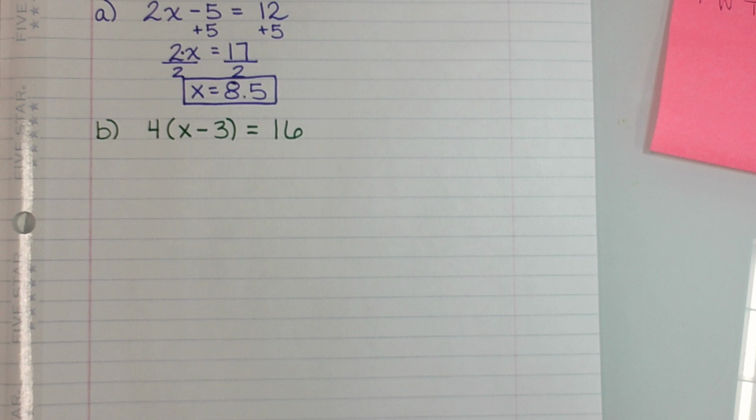What do we do when there's a number in front of parentheses? Divide 4 by both sides. No, you multiply. Oh my goodness, got a lot of different, actually correct answers coming out of that. There are multiple ways to approach this. You weren't wrong. It's not the traditional way to do it.